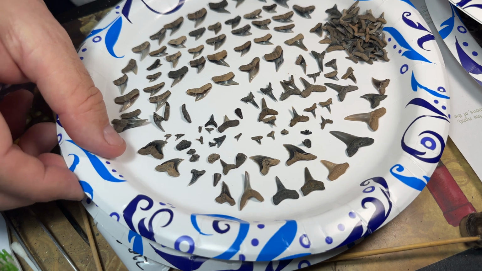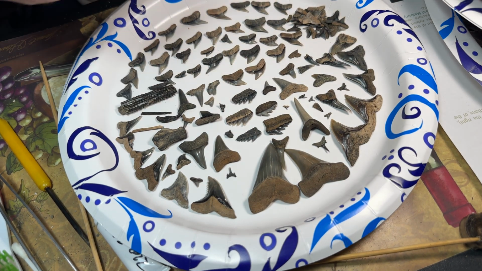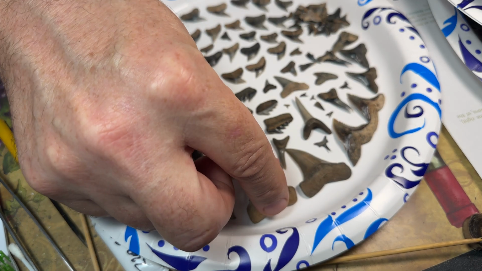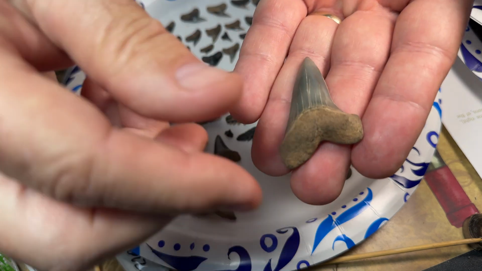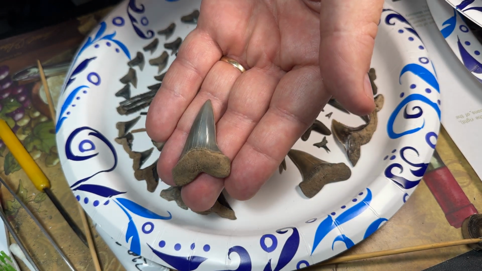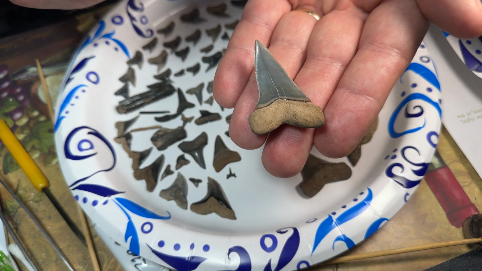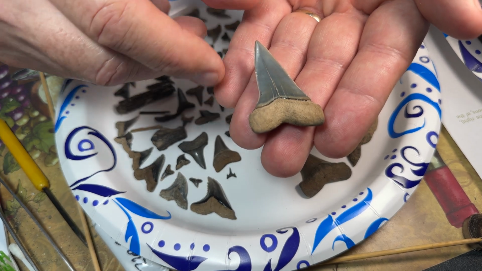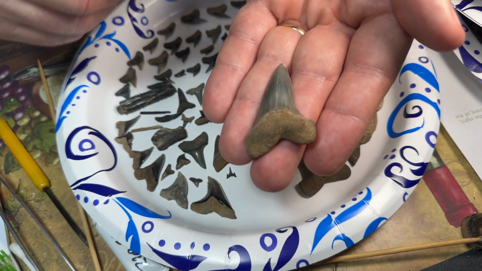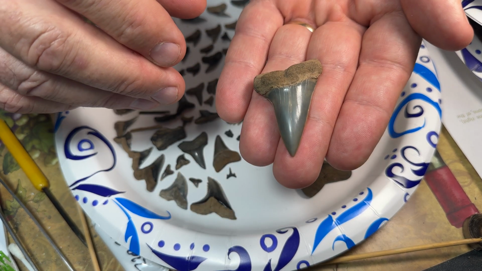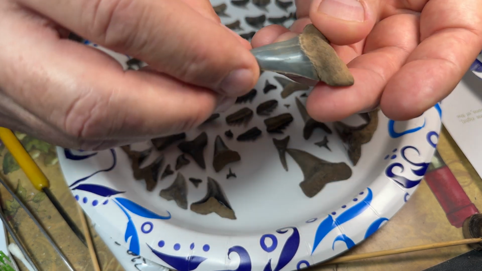And then moving on to a different plate, got some slightly larger teeth on this plate. Here's a nice example of, again, what we used to call a mako. It's now called a lesser white. It's about 1 3/4 or so.